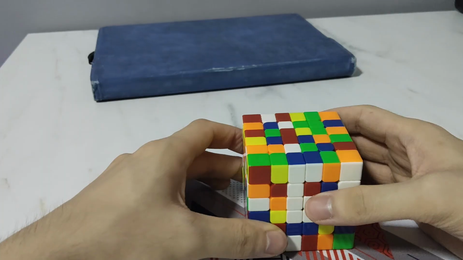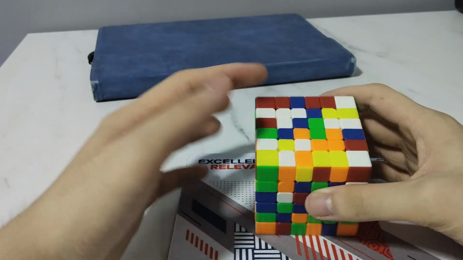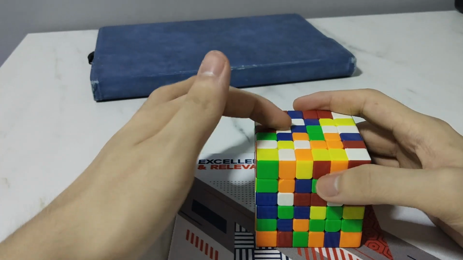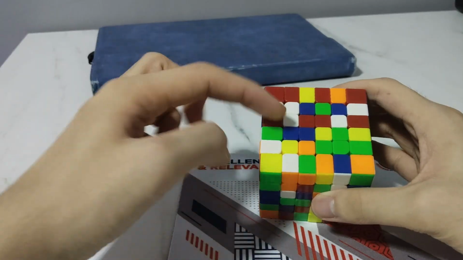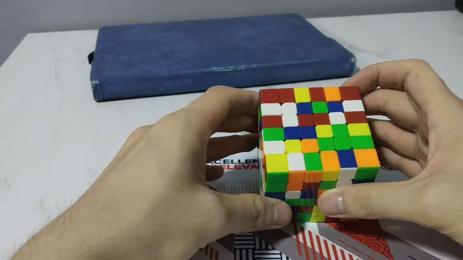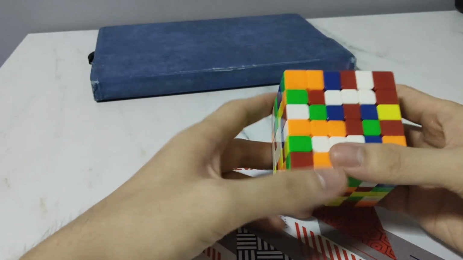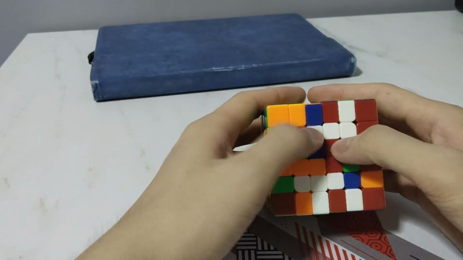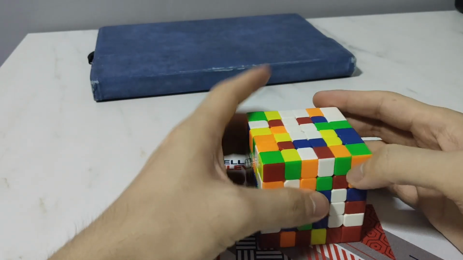Next, I'm going to create a bar of 2 using 2 edge centers. For example, I'm going to bring this away, turn it here, so it goes from here to here, as you can see. And I'm going to bring this up. So here we have 2 edge centers. We can ignore the corner center for now.